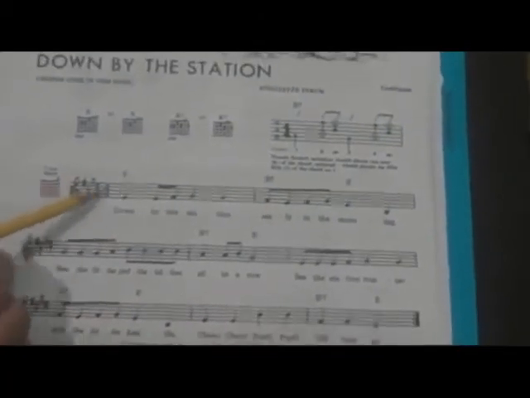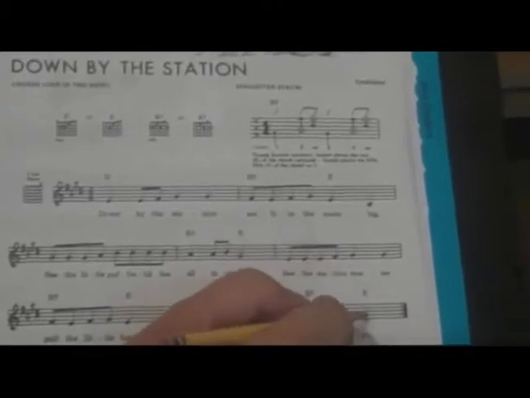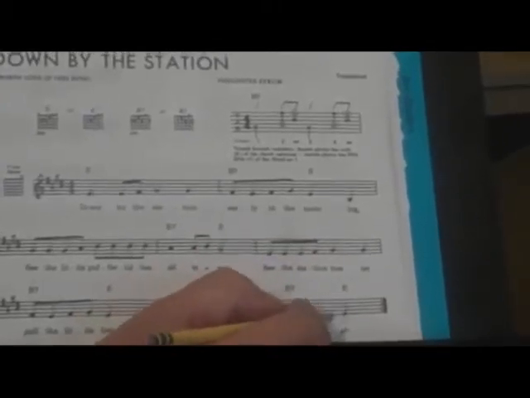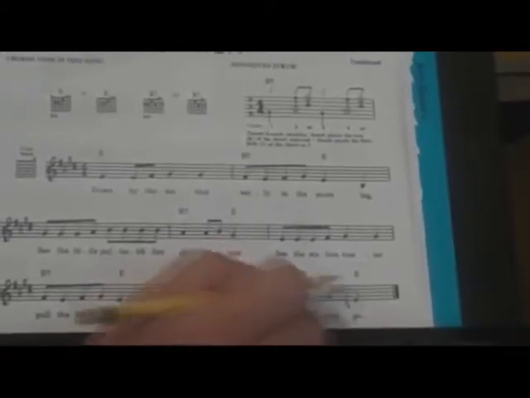The next key has 4 sharps. It's the key of E, and if we go to the last note, you can see it lands on the letter name E, so this is the number 1. Let's see from the key signature. The last sharp is on this line here, which is the number 7.